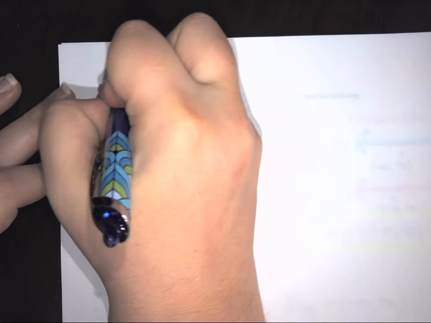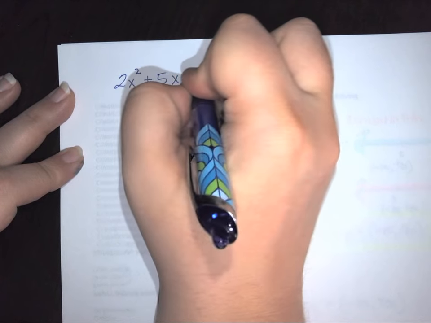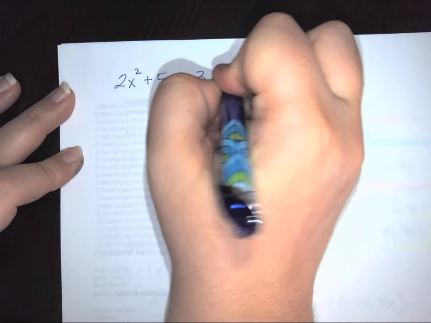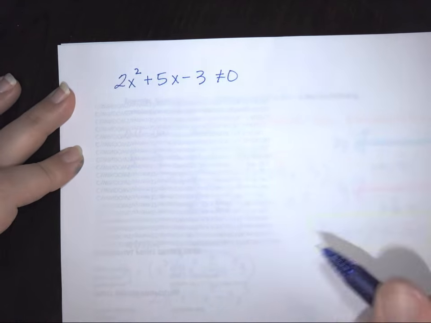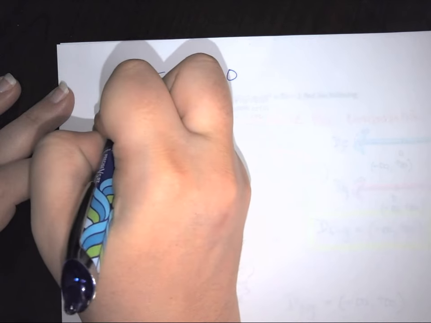Now for a lot of people, factoring seems to be a problem, so let's go ahead and take a look at it here. We have 2x squared plus 5x minus 3, and this can't be 0. With bottoms up, you take your a times c.